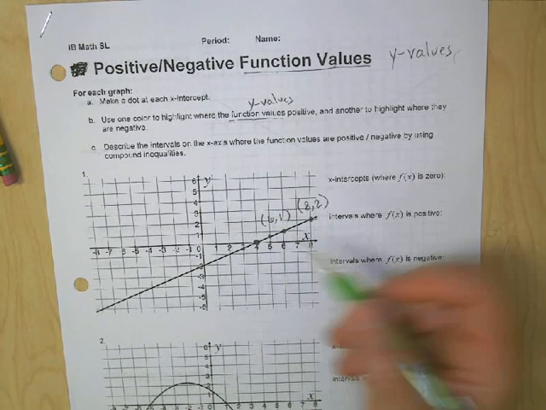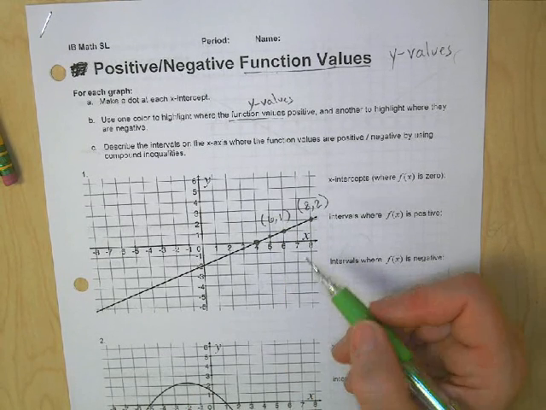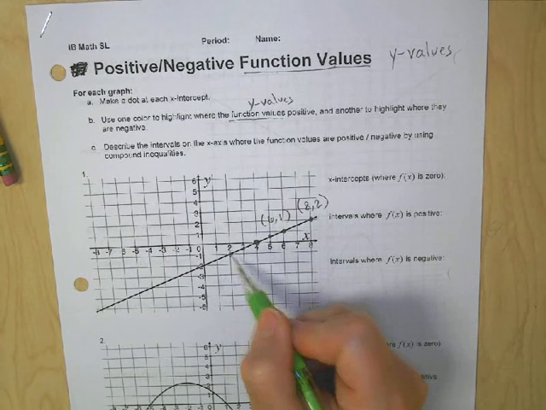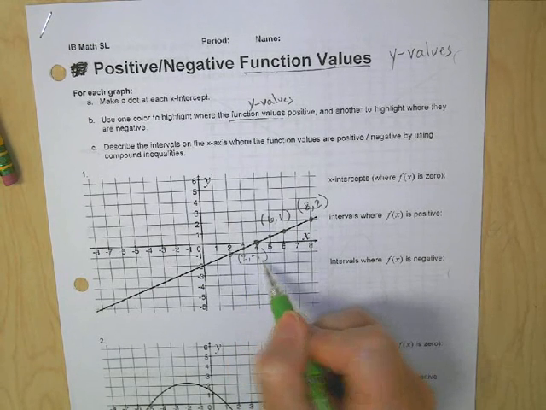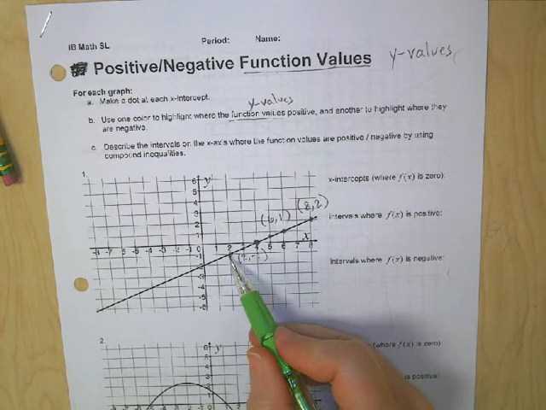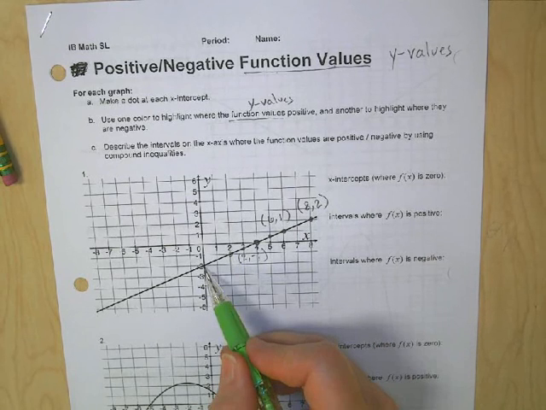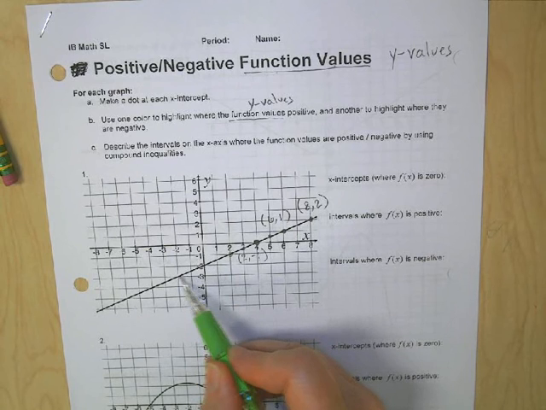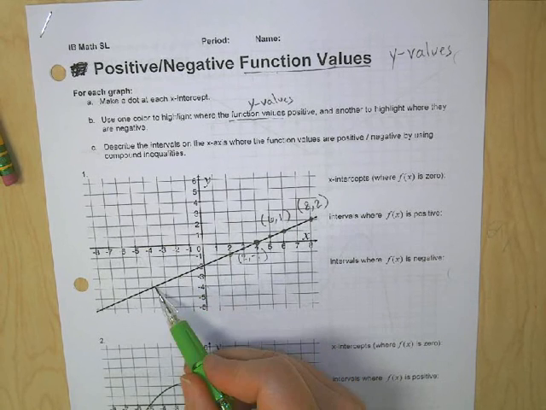So where do I have negative y values then? Let's see, if I take this point right here, this is at (2, -1). Look, the y value is negative, so that has a negative y value. This point is at (0, -2). That's a negative y value. -2 is the y value, and that's negative. This point also, negative y value, negative y value, negative y value.